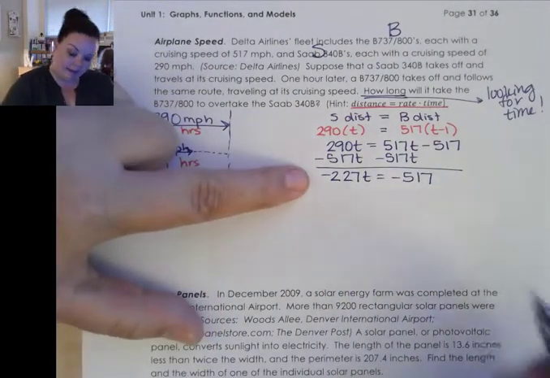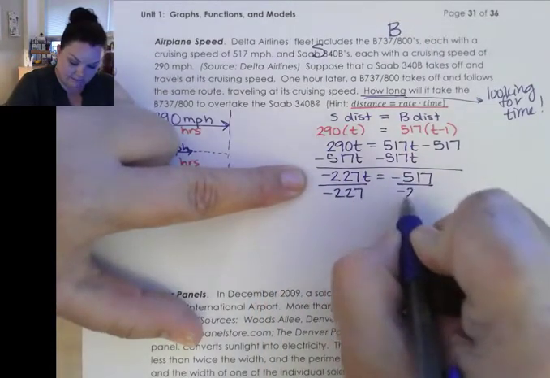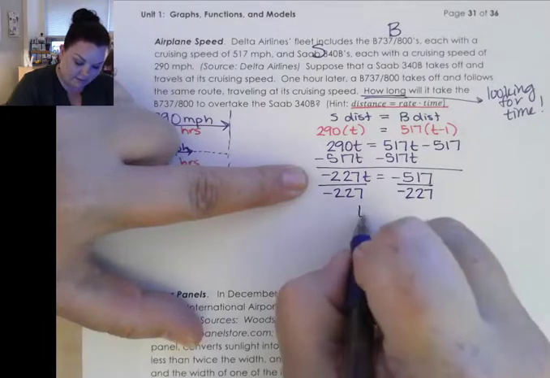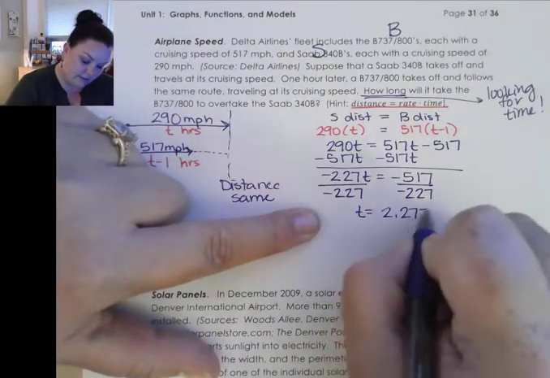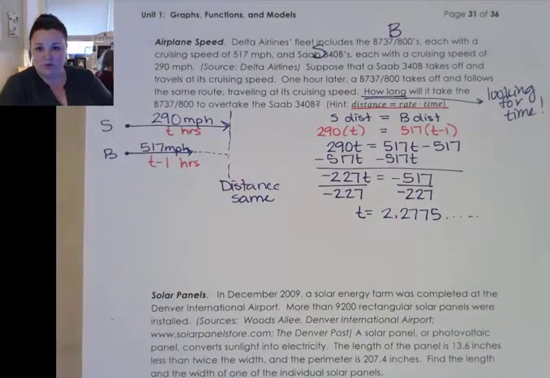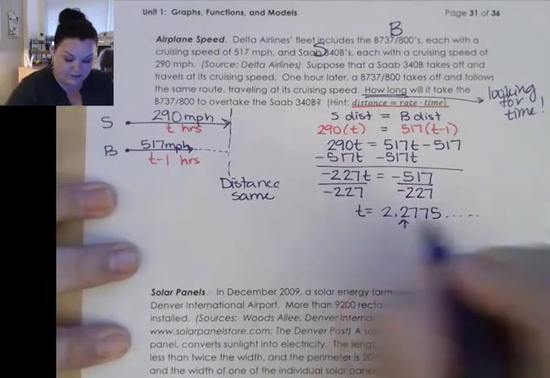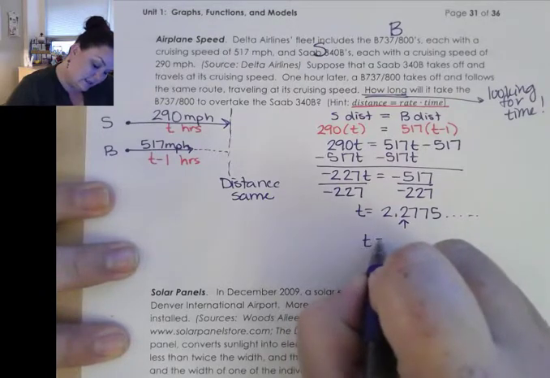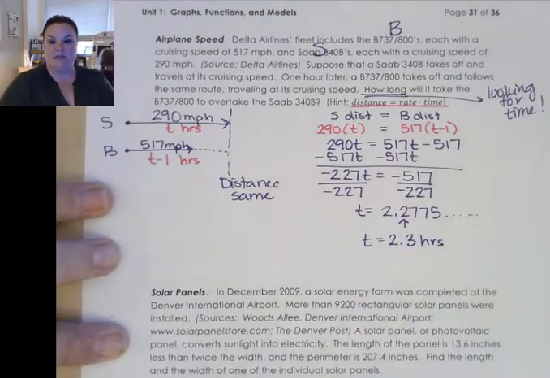And then I need to divide off that coefficient on the T. So I'm going to divide both sides by 227, which gives me T is equal to 2.2775 and some more stuff, right? Doesn't come out pretty. My math lab will tell you how to round it. For our purposes here, I'm just going to round it to 1 decimal place. So I'm going to say that T is equal to 2.3 hours, okay?